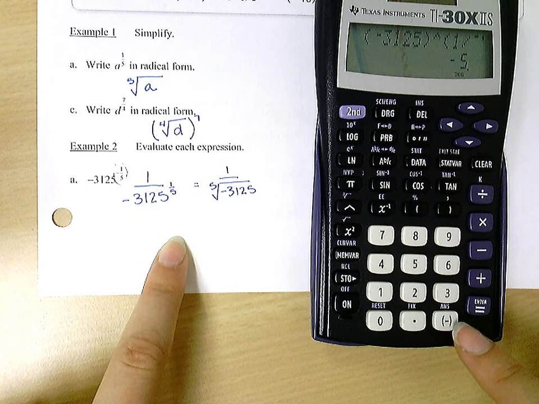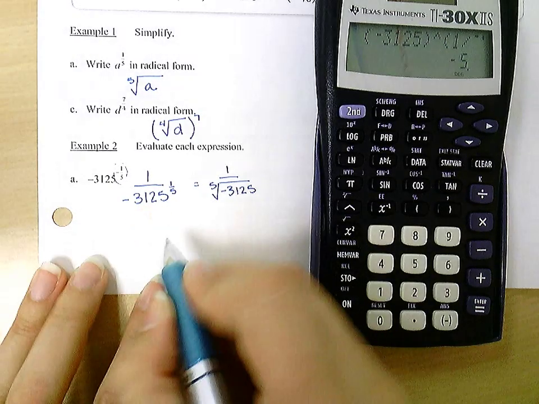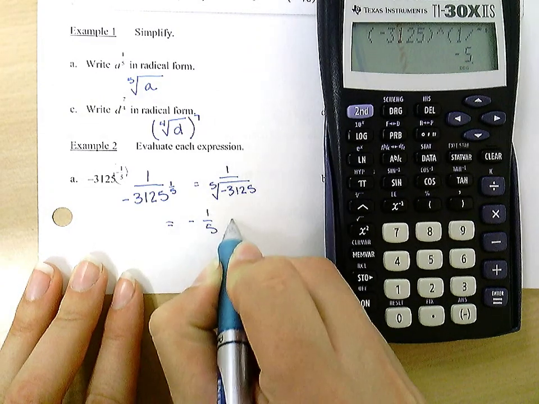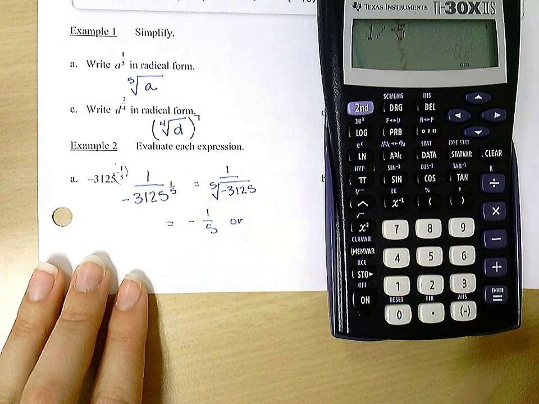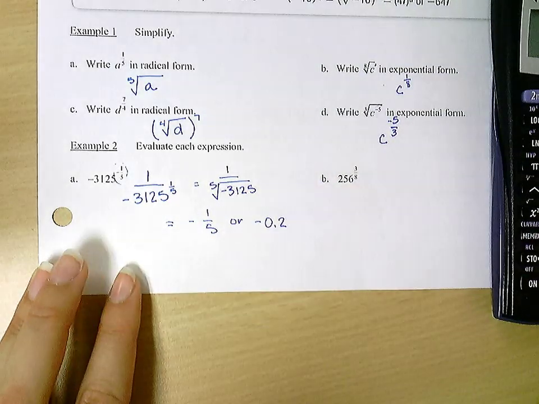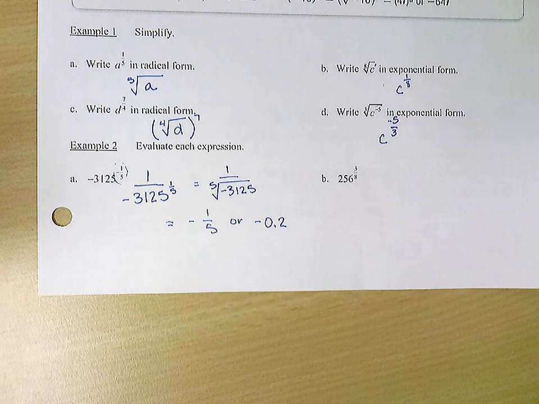Does that make sense? And I just did this bottom one. So I'll get either -1/5, which is also -0.2. So either way you enter it into your calculator, you'll get that same answer.